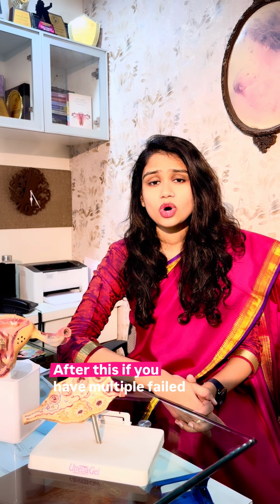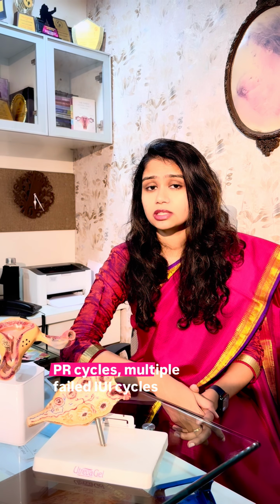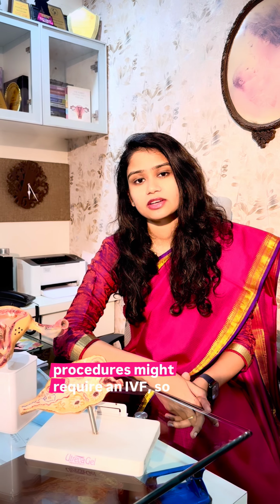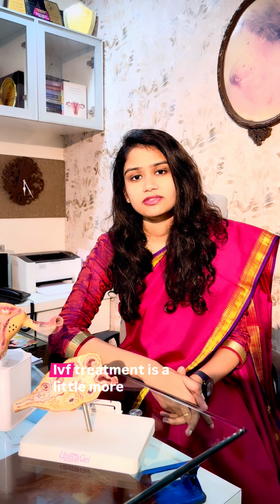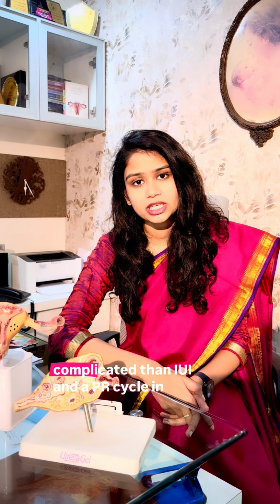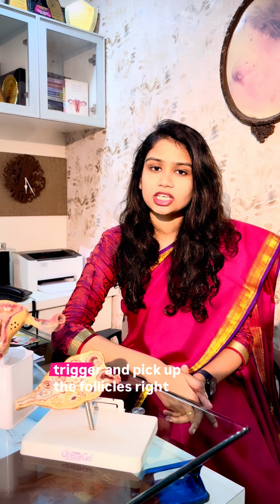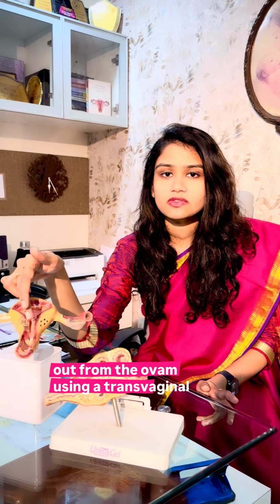After this, if you have multiple failed PR cycles, multiple failed IUI cycles, or absolute indications for IVF such as asthenospermia or aspermia, these patients might require an IVF. So these patients can go for IVF treatment. IVF treatment is a little more complicated than IUI and a PR cycle, in which the female has to take hormonal injections, and after the follicle has reached a 20 mm size, we give the trigger and pick up the follicles right out from the ovary using a transvaginal scan.